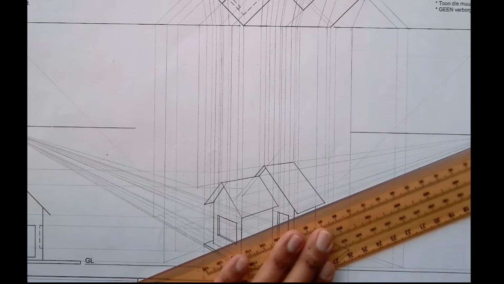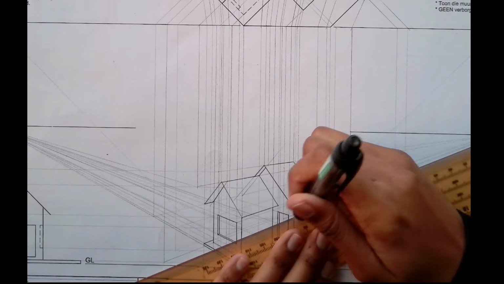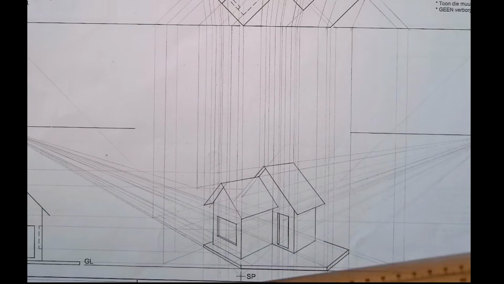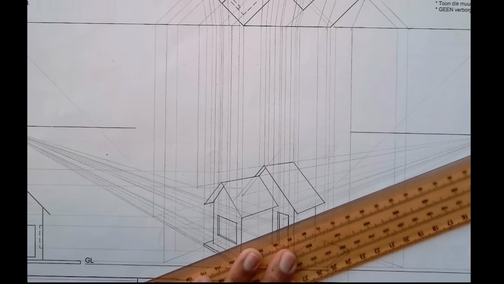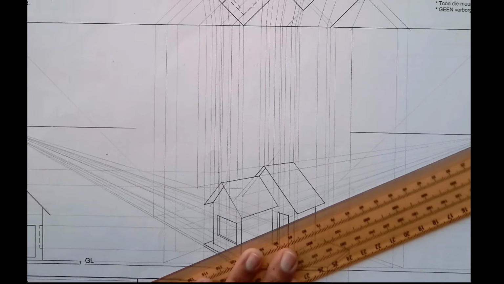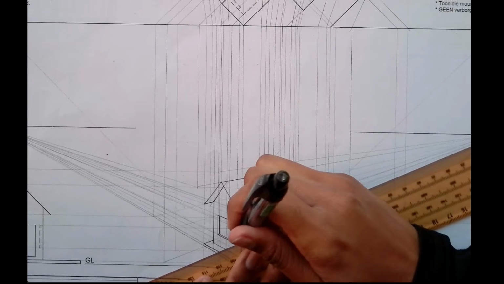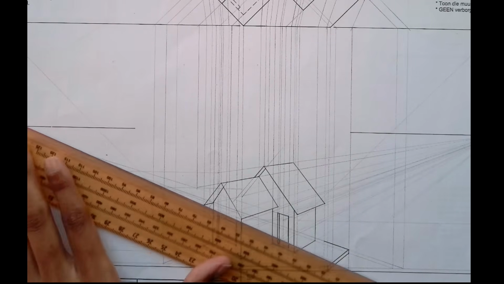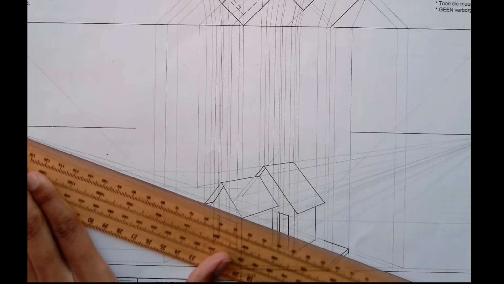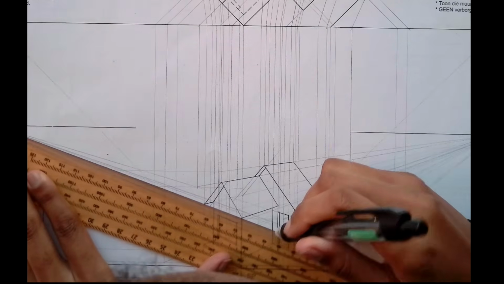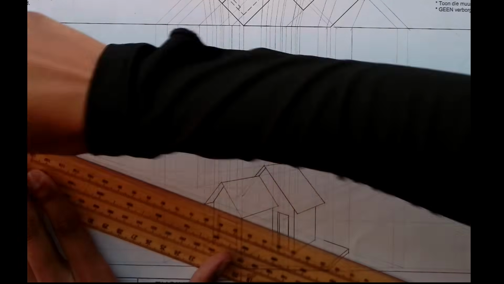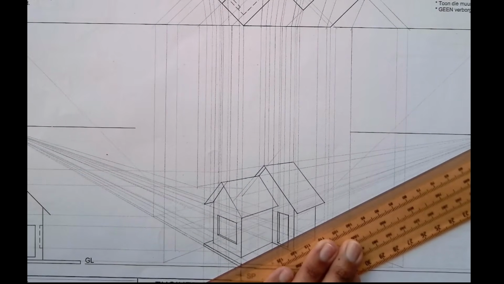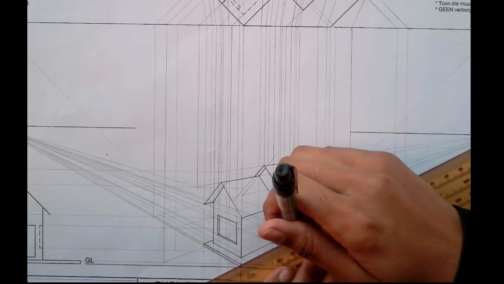I project it to the RVP like that, and then I'm going to do the same here, project the bottom part of the window to the RVP, it touches the middle line, and then I project it to the LVP to touch the other corner of the wall, and then I project it again to the RVP, and then I get my second window there.